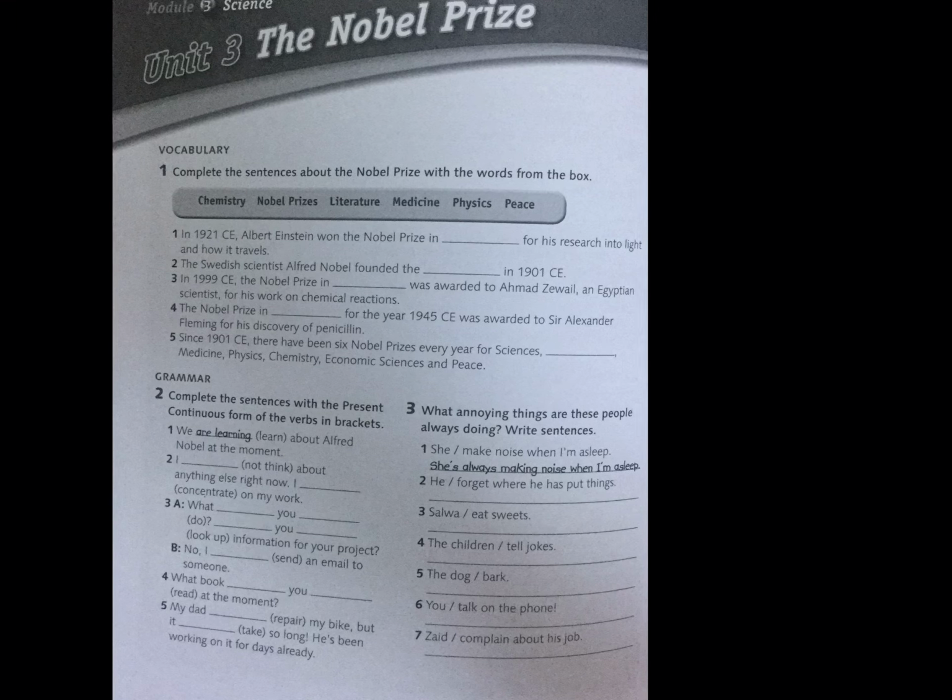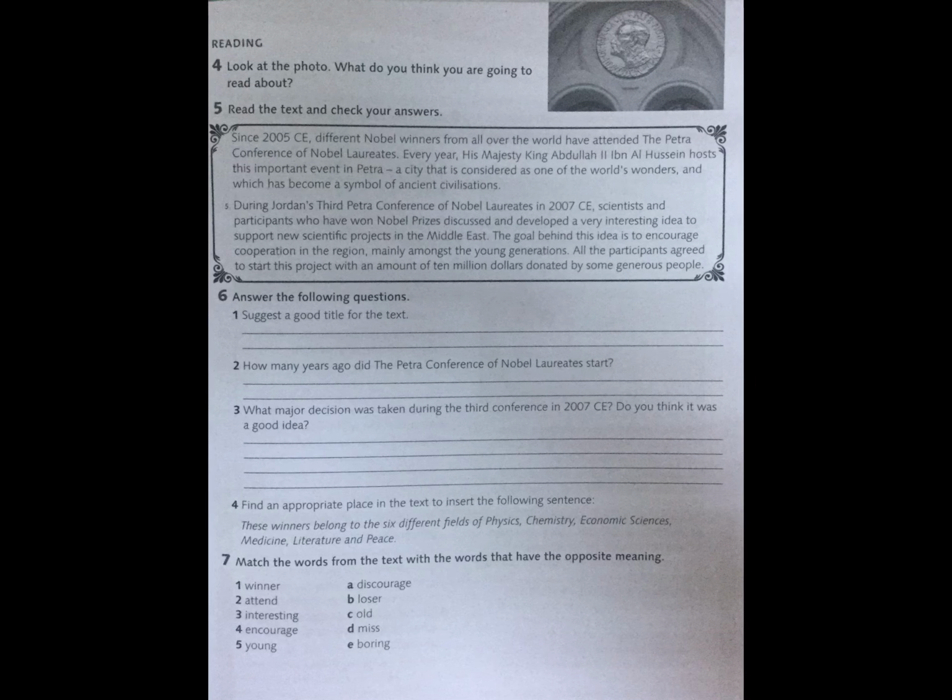Okay, let's move along to exercise 4. Here we have, look at the photo. This is reading. What do you think you are going to read about? Well, here the text is about the Petra Conference of the Nobel Laureates, and we know that this coin is the Nobel Prize. Whoever has won a Nobel Prize receives this coin. So let's see what we will be reading about.